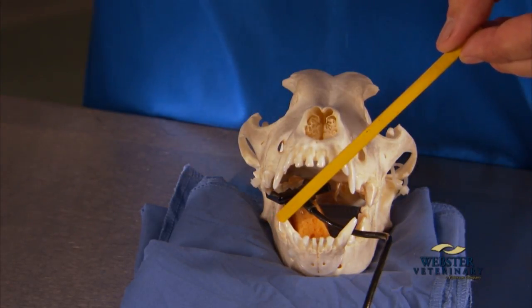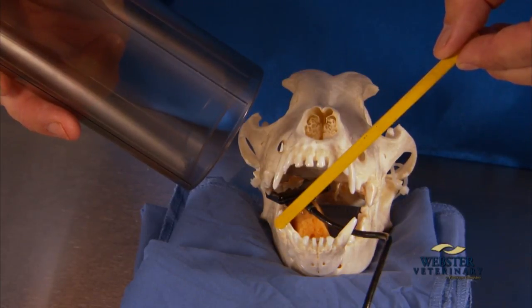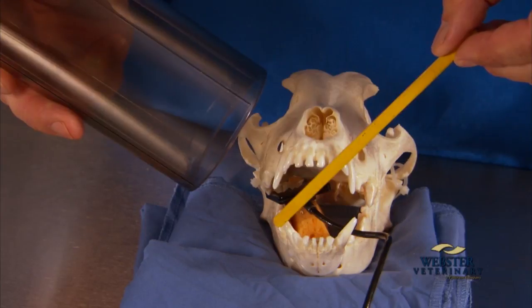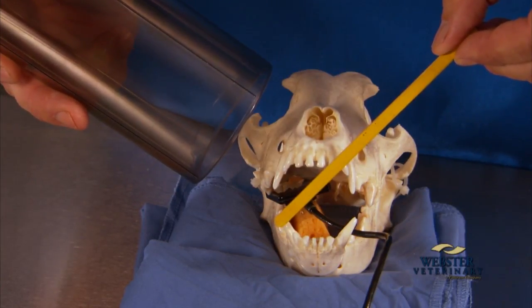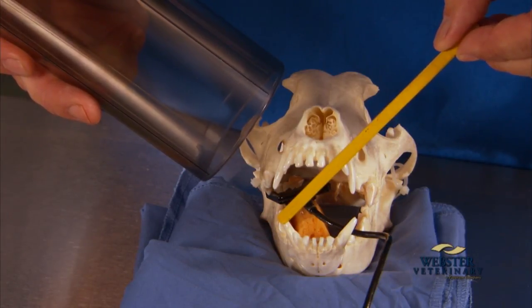The cone head is positioned into a bisecting angle centered over the fourth premolar, actually centered between the distal root of the fourth premolar and the first molar, in order to achieve a good image of the distal root of the fourth premolar and the neighboring teeth.